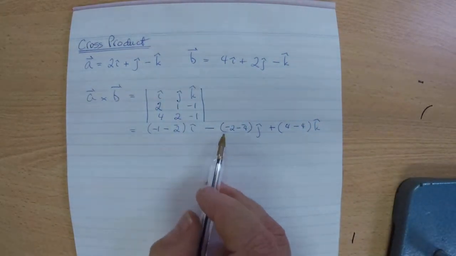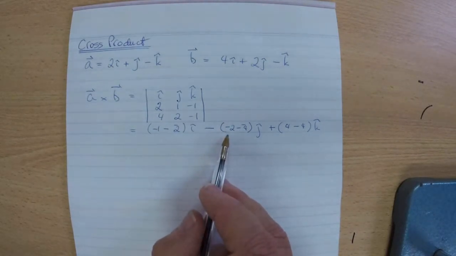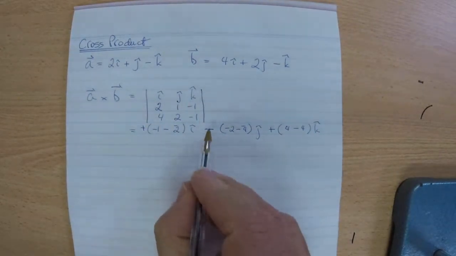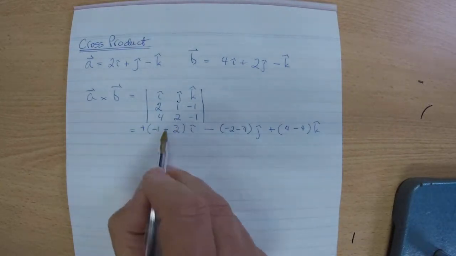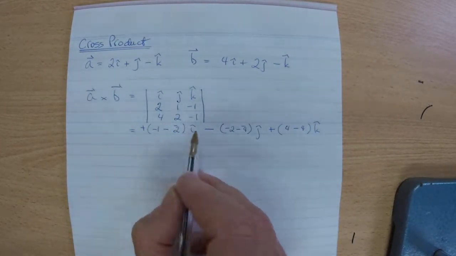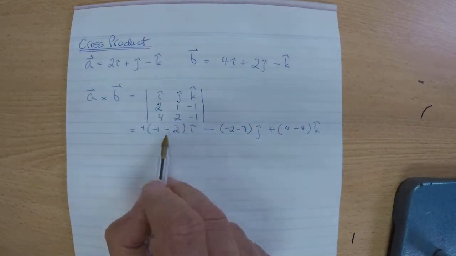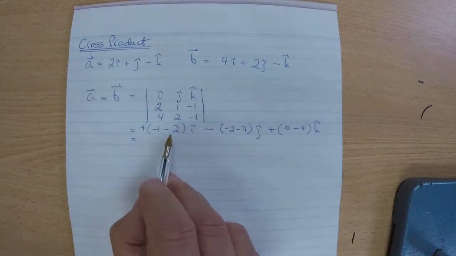Now don't try to do all the extra negatives and so forth in your head. Simply follow the pattern. It's positive for the first, then subtract for the second, positive for the third. For each of these it is AD take BC from the submatrix. Now we'll figure this out.